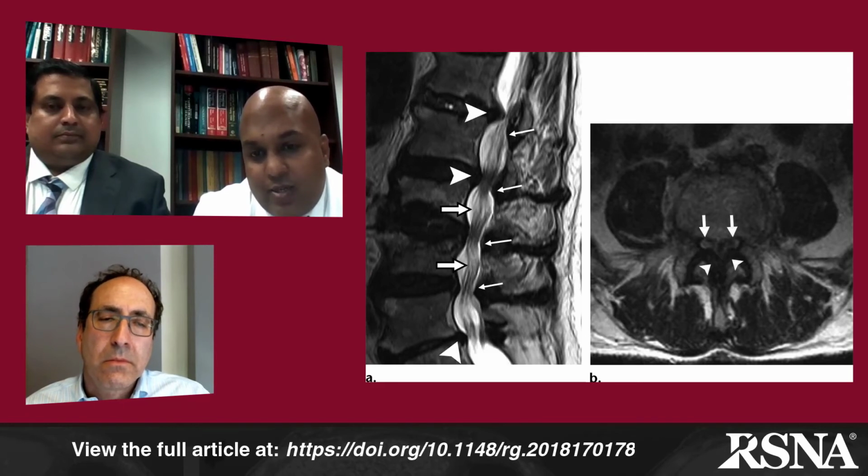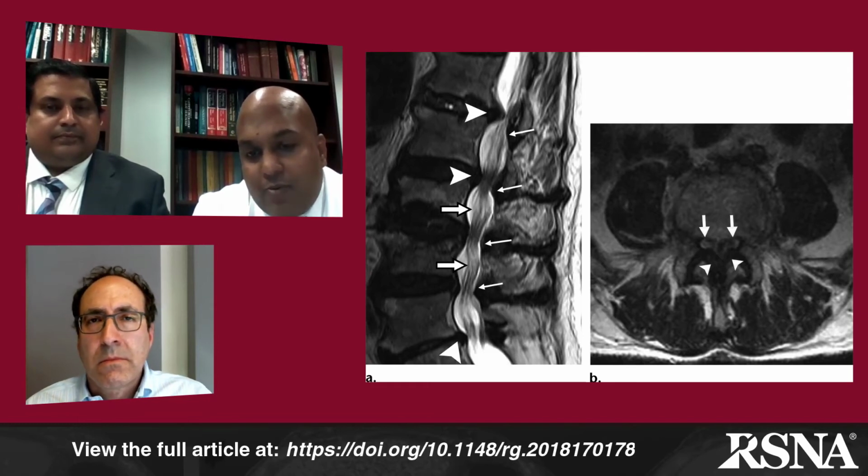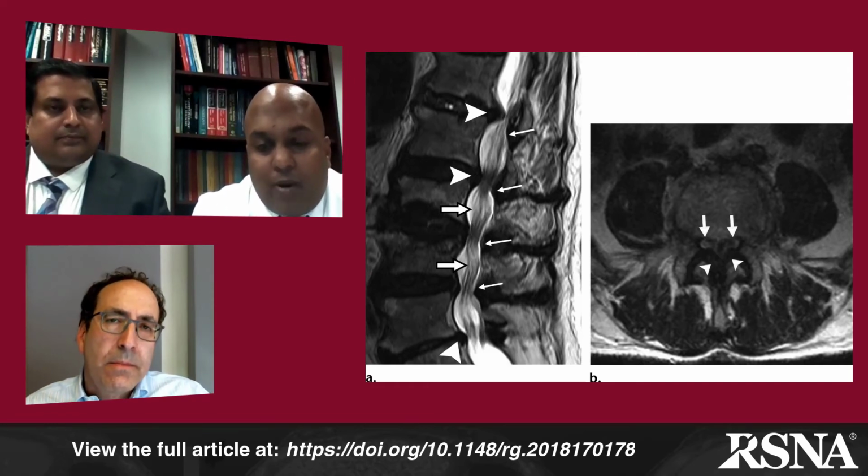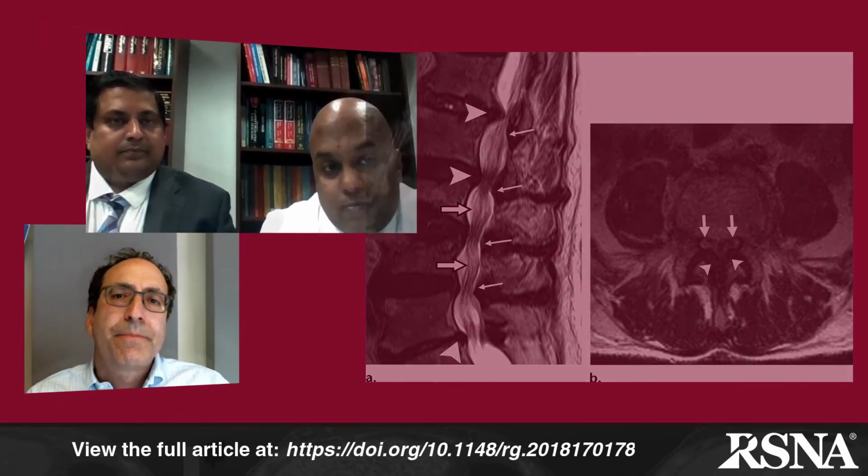The axial T2-weighted image below demonstrates a trefoil or tri-leaf appearance of the spinal canal and thecal sac related to degenerative disc disease with buckling of the ligamentum flavum posteriorly. And that's an appearance you can classically see with moderate or severe spinal canal stenosis, especially within the lumbar spine.